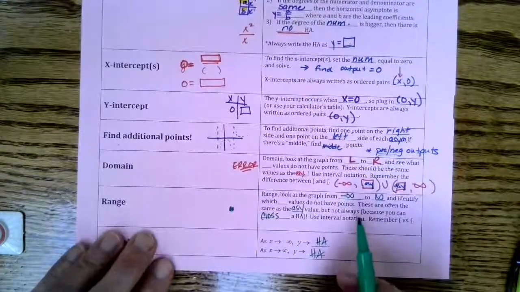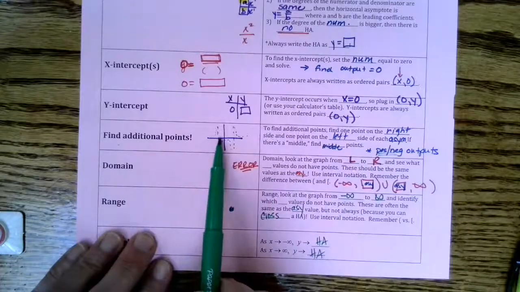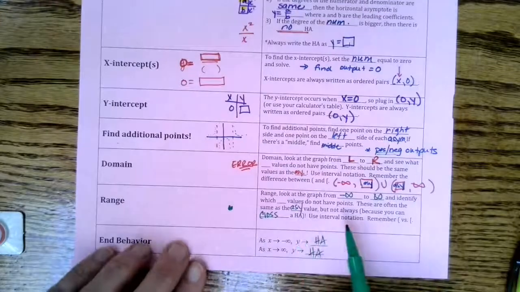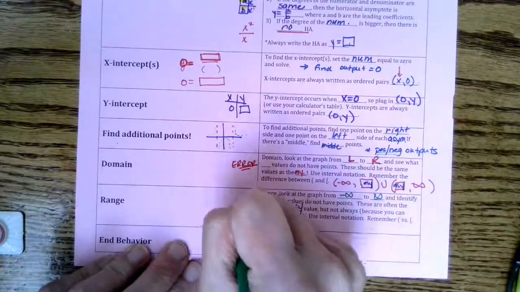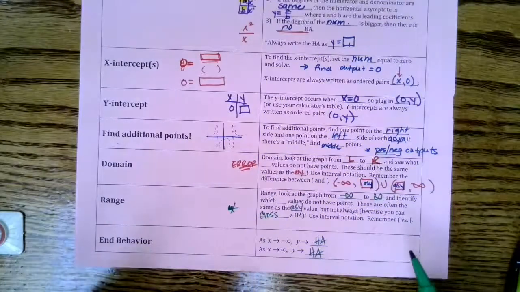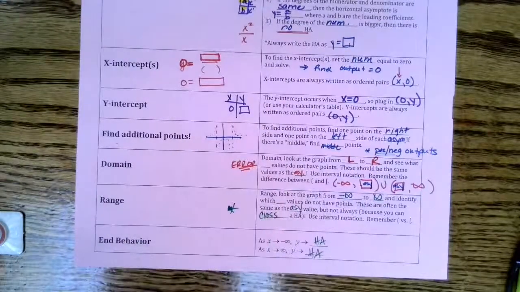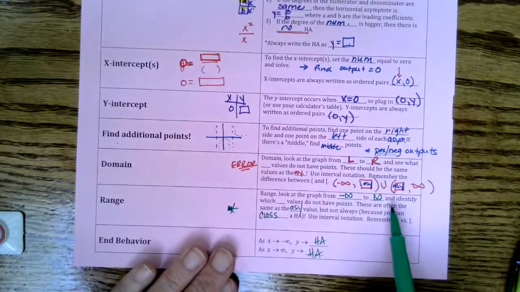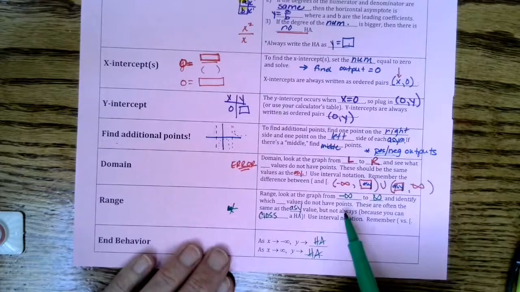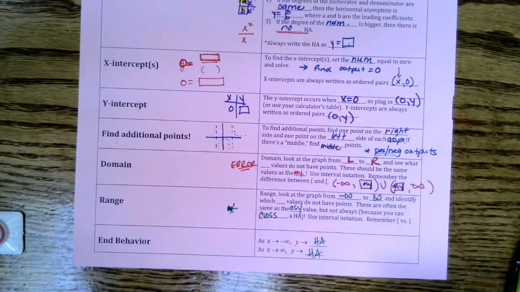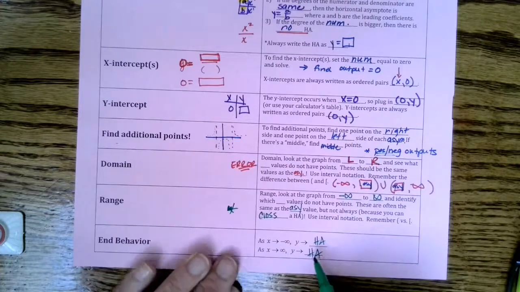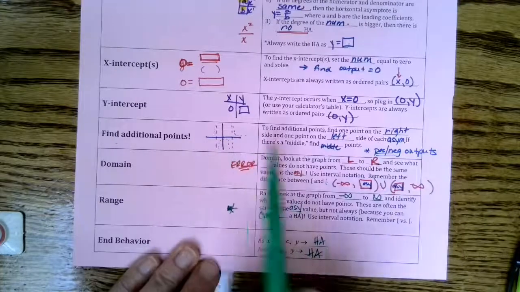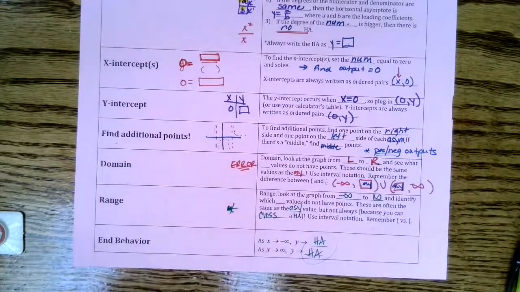For your domain, I want you to think about all the x values that hop over the asymptotes. And for your range, same thing too. What's interesting about the range is your horizontal asymptote can actually be a point, and we saw that in one of our ones in the notes. So you're going to look from negative infinity to positive infinity, and you're going to look at which values don't have points. And those are often the same as the asymptote value, but not always. Our end behavior, as x approaches negative and positive infinity, is always going to go by our horizontal asymptote.